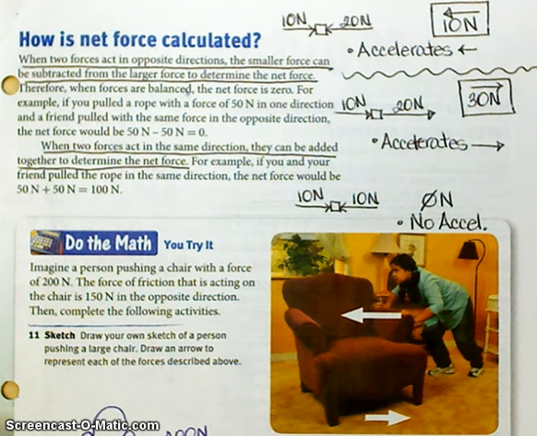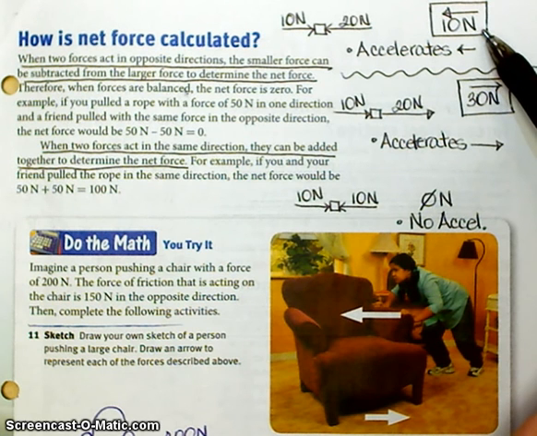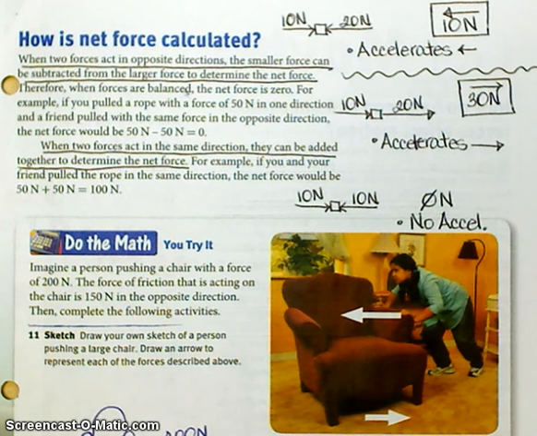At the top, I have a box, and there's a force of 20 newtons acting to push it to the left. There's a force of 10 newtons acting to push it to the right. 20 minus 10 gives you 10, and the box winds up accelerating to the left because it accelerates in the direction of the bigger force.